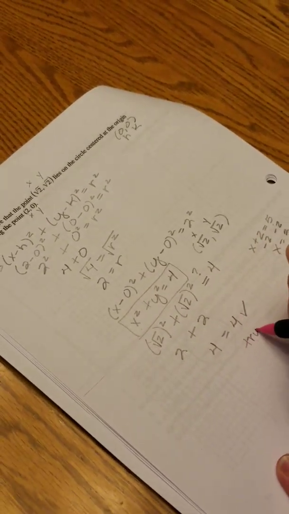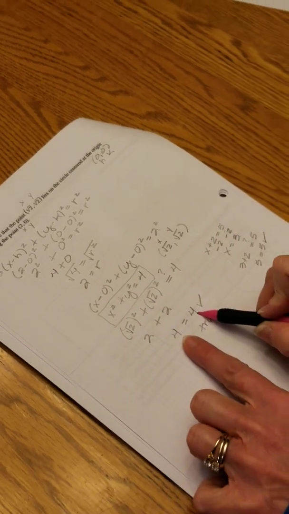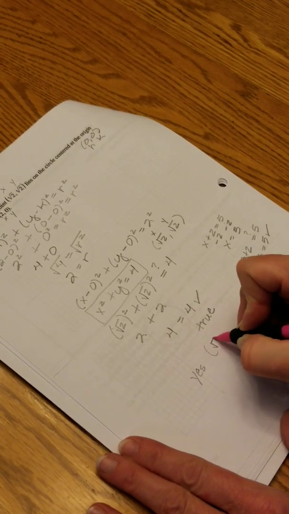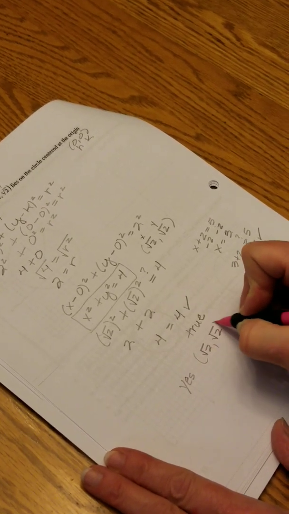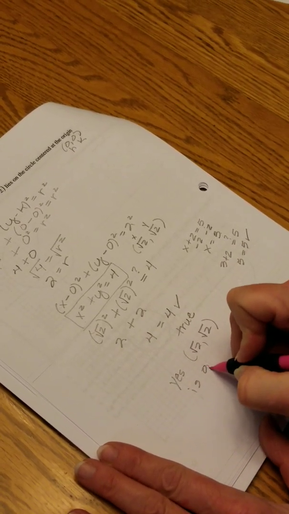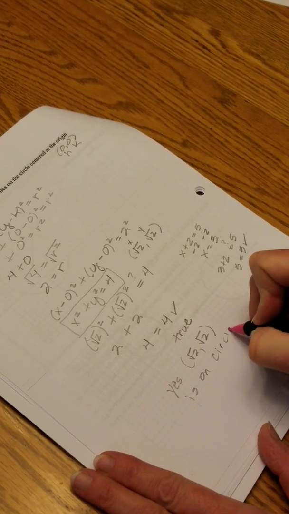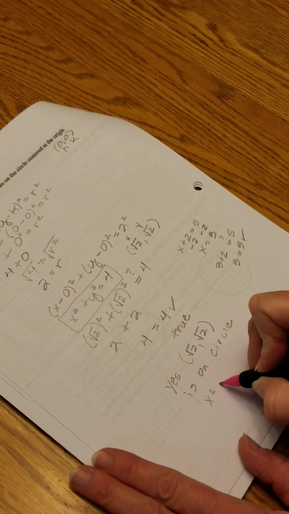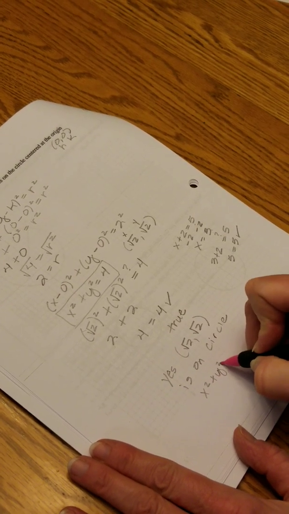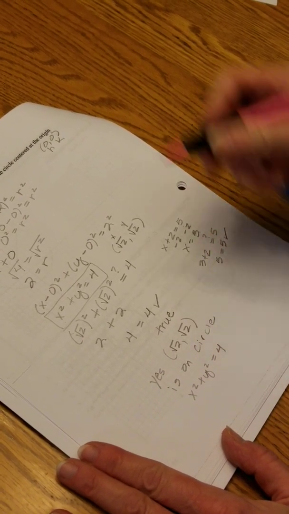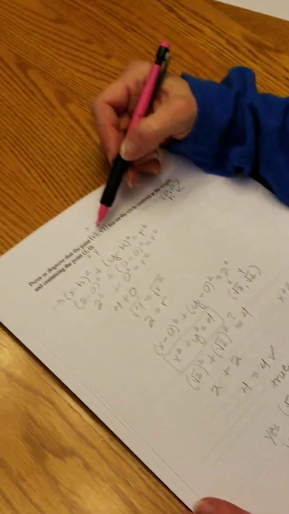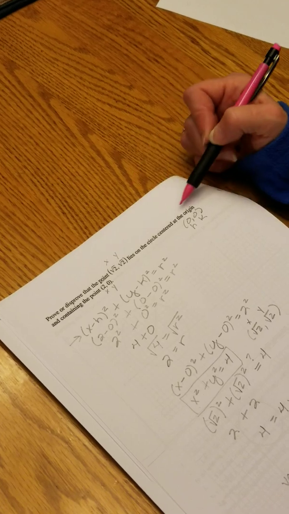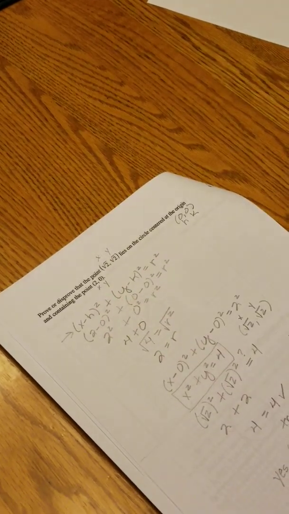It's true. Since it's a true statement, that tells me that, yes, square root of 2, square root of 2 is on the circle x squared plus y squared equals 4. So we proved that the point square root of 2, square root of 2 does lie on the circle centered at the origin and containing the point (2, 0).